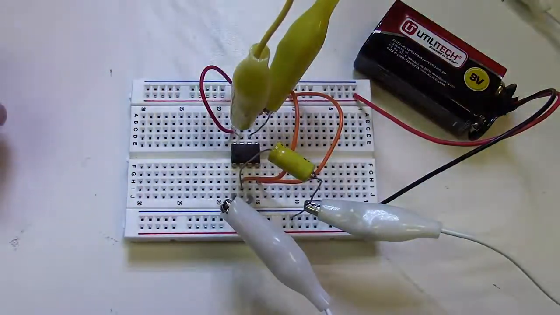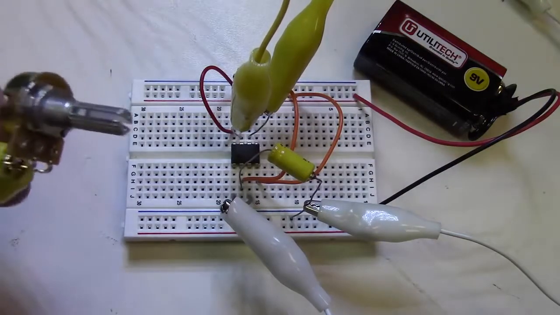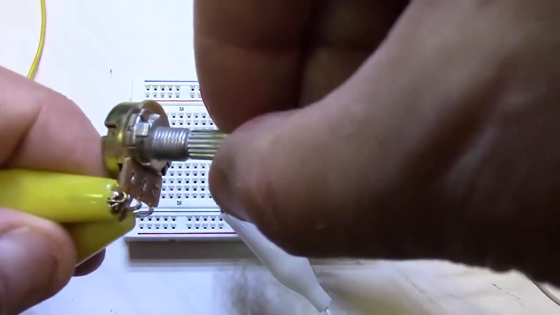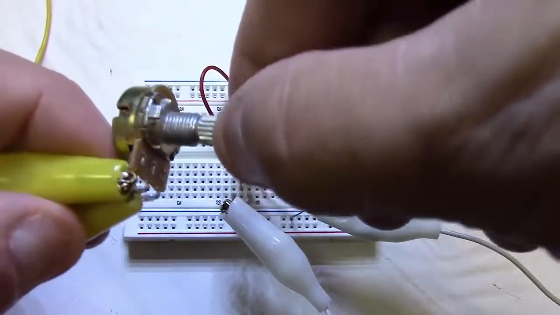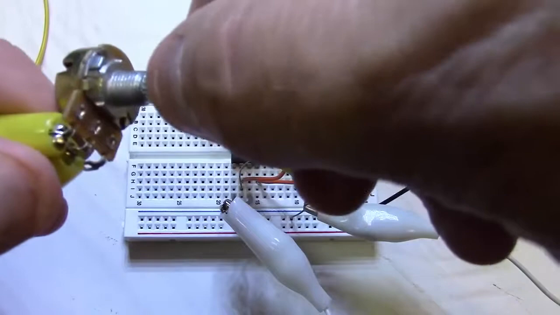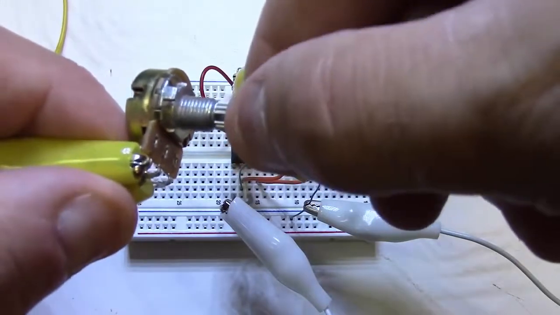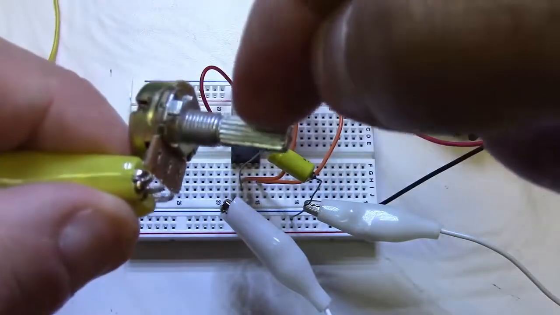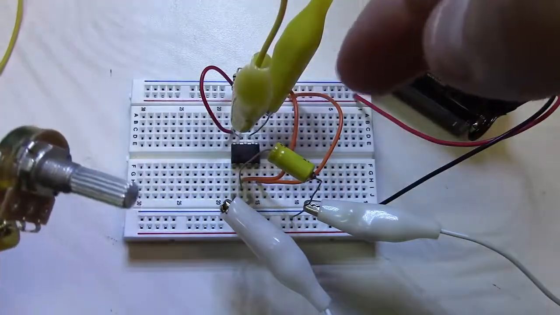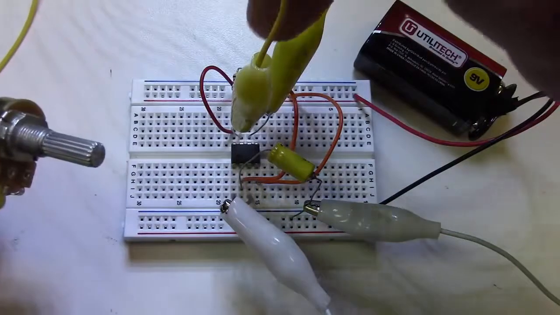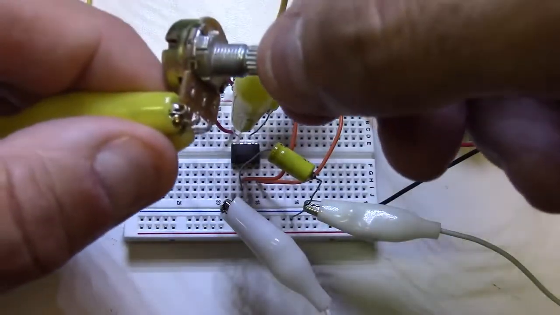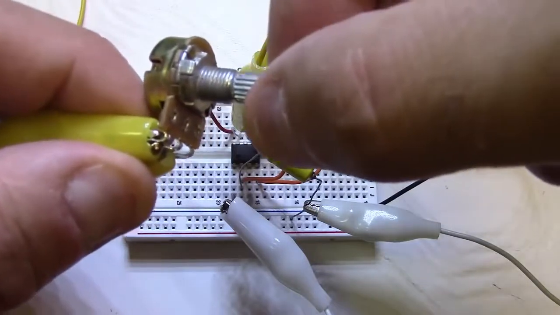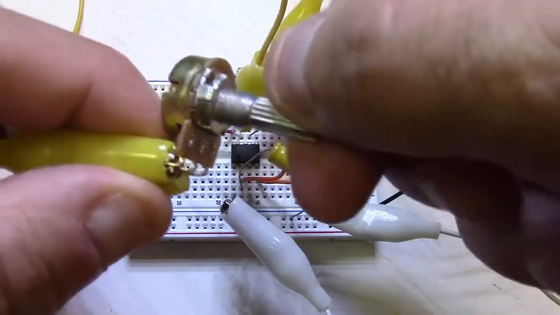So there we go. I just hook that up, and I can adjust my frequency now, and I should have a pretty good square wave until I get to the real high frequencies, because once this resistance gets really low and it's comparable to the 1K we have here, then we start losing our duty cycle.